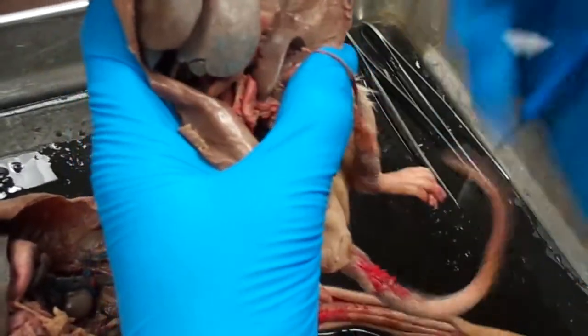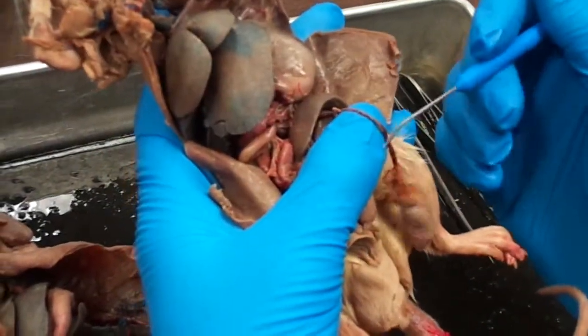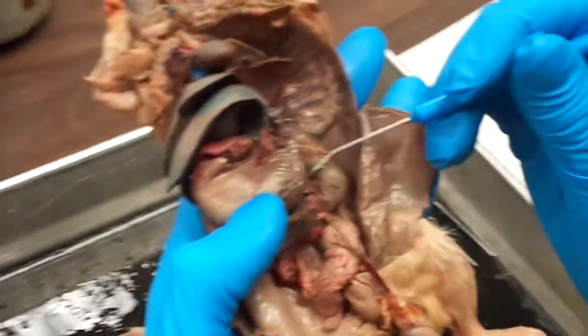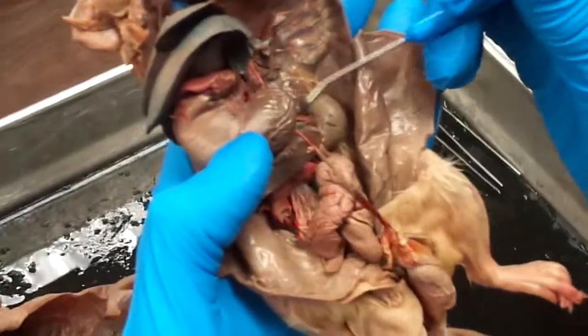Continuing down the descending aorta, next we have our testicular artery right here. It's going to turn into the pampiniform plexus where it coils with the veins. So you can follow that back to the descending aorta and find that it is just below the renal artery.